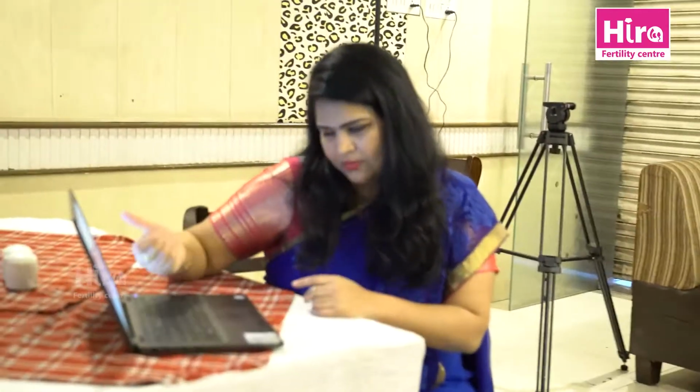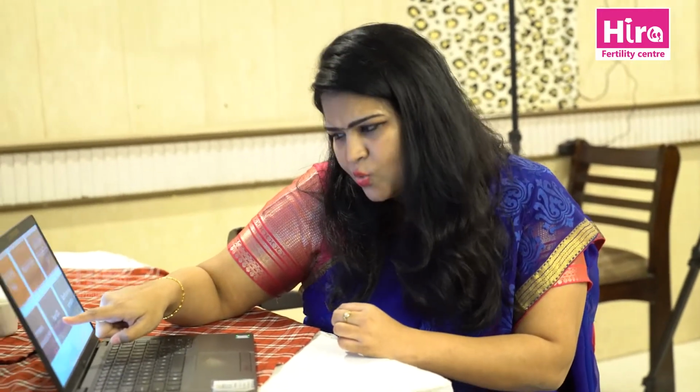And reduced bone mineral density and increased cardiovascular risk is also there, and poor oocyte quality, and genitourinary symptoms are also there, like dryness and recurrent UTIs, all these are the symptoms.